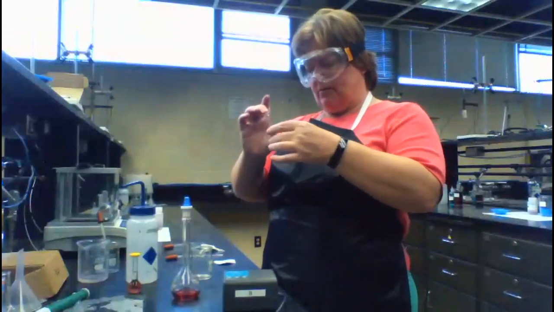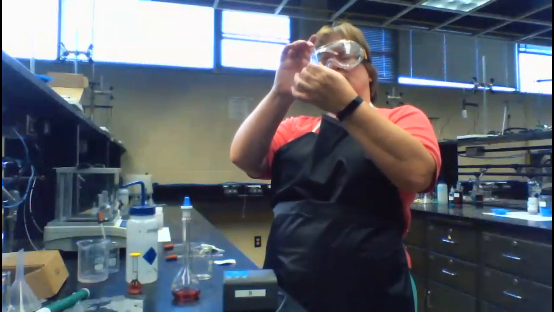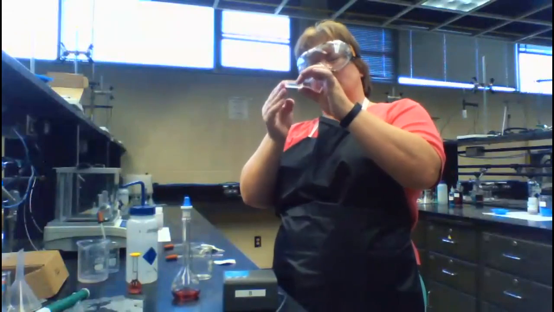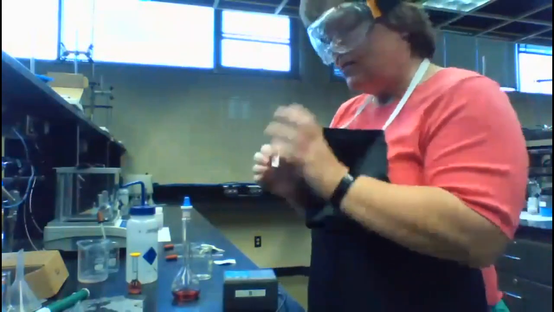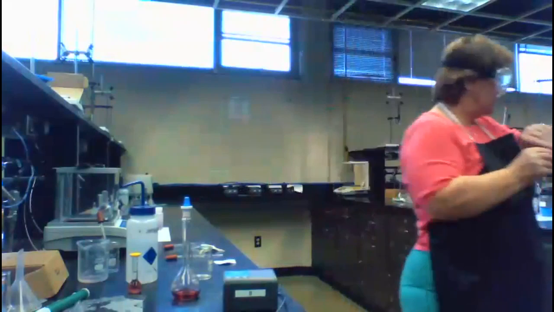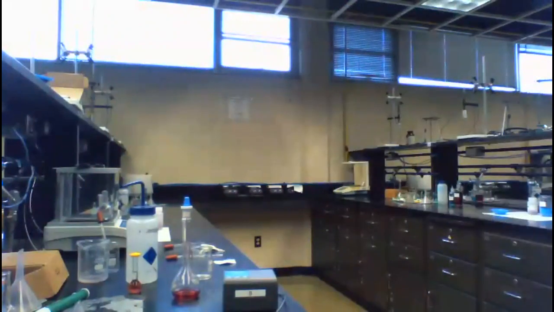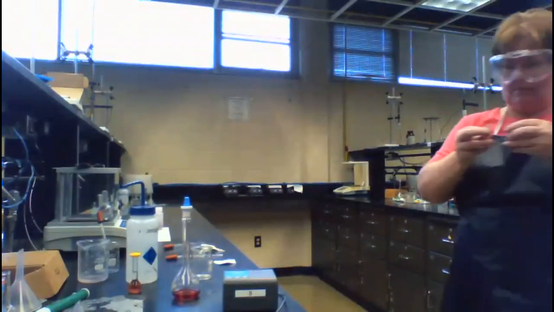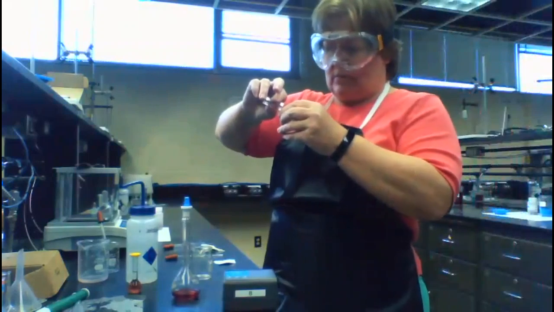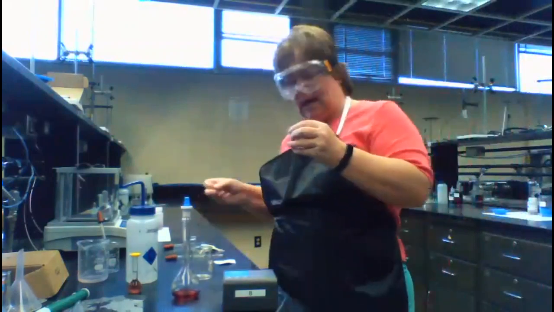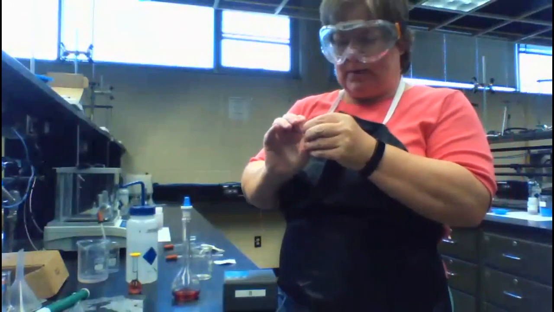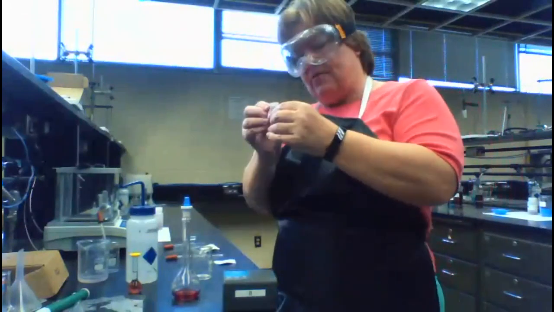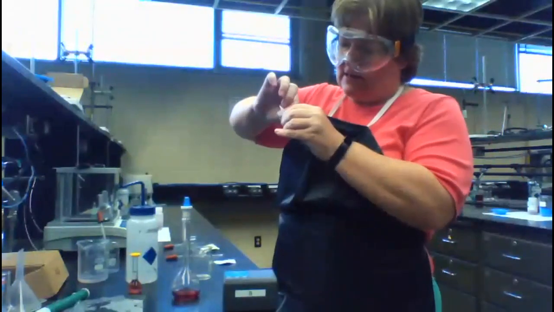Let me dump back and forth. There's actually a defect where there's a hole in here, so I'm not going to use this cuvette. Let me grab another one. Anything that's going to obscure the light passing through would not be a good plan. So I wipe down the clear sides.